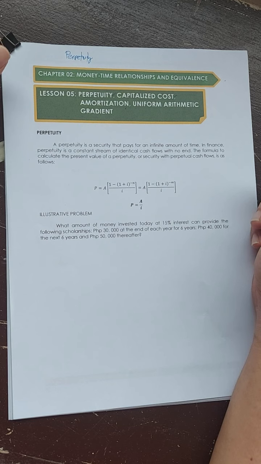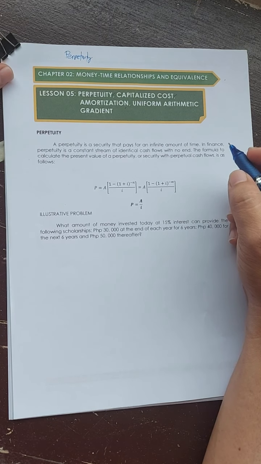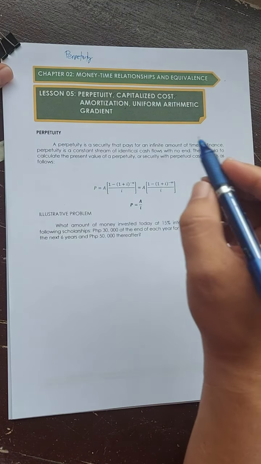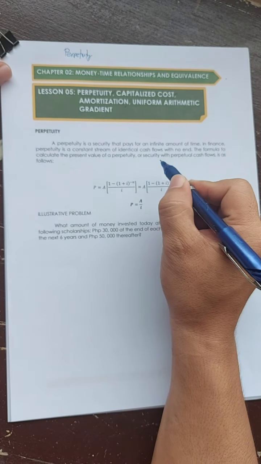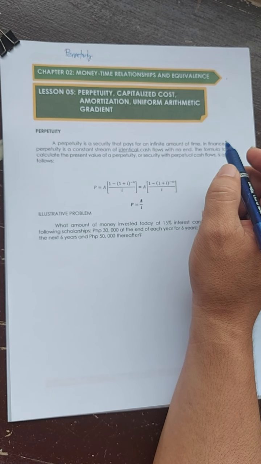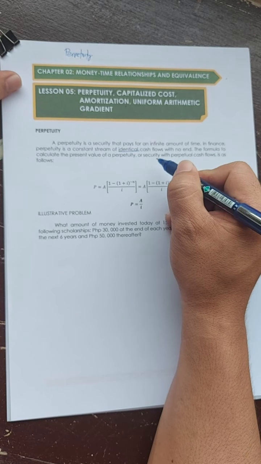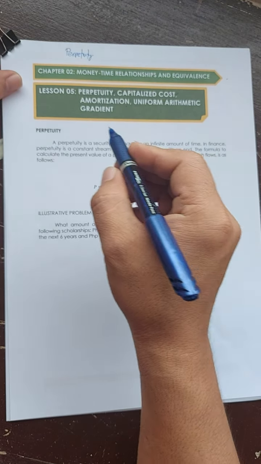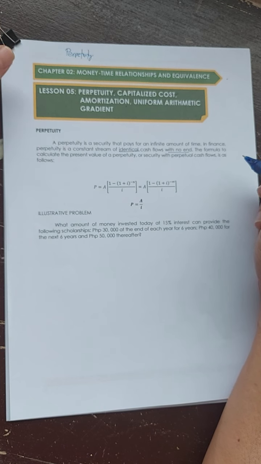So what is a perpetuity? Perpetuity is a security that pays for an infinite amount of time. In finance, perpetuity is a constant stream, a continuous flow of identical payments, just like annuities, the same payment for each year or period. So constant stream cash flows with no end, from the word perpetual. So it's infinite.